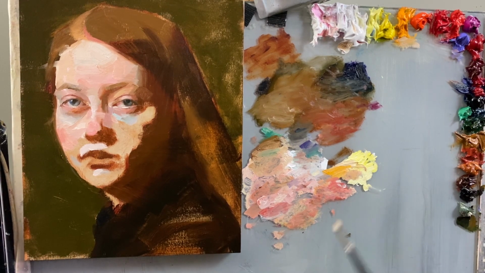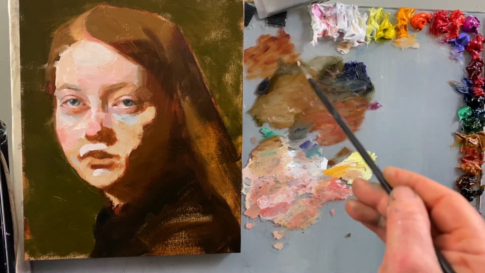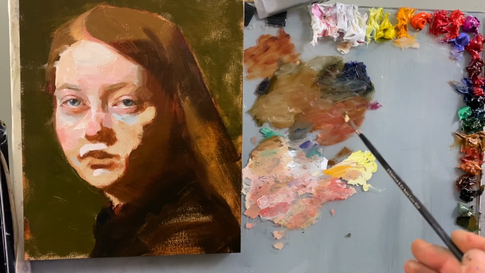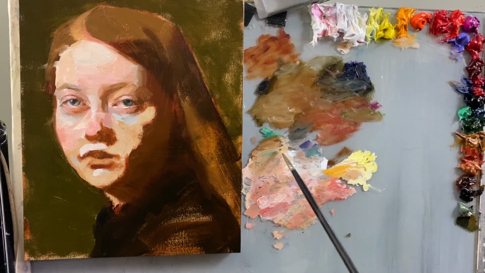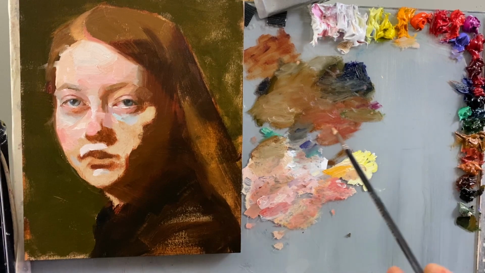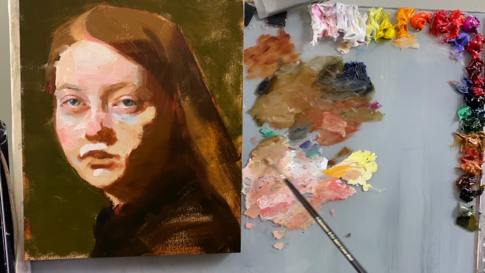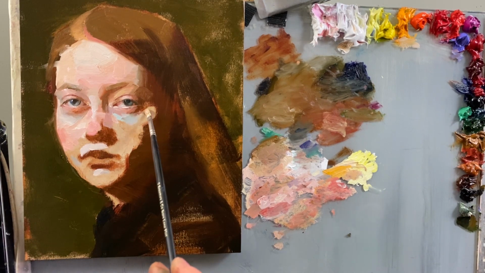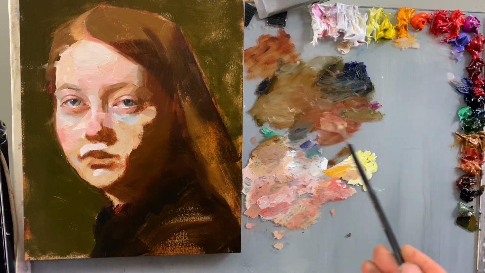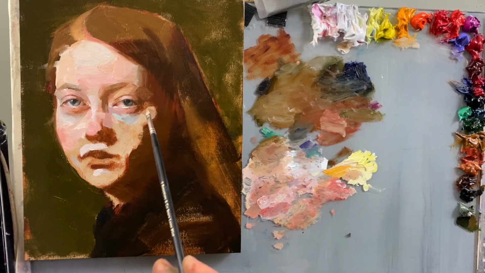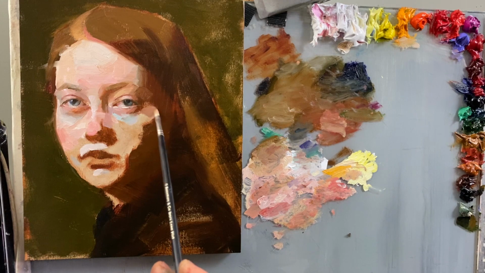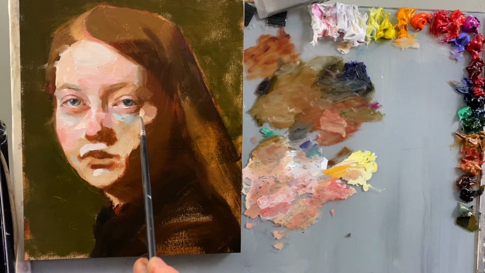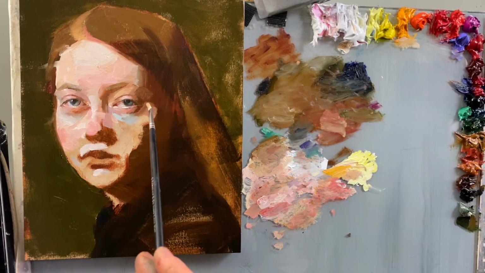Okay, and then take a little bit of our background, which is yellow ochre and a little bit of green, and mix it into my skin tone and move that color a little more pink into it, red. Move that towards my shadow shape. Like such.